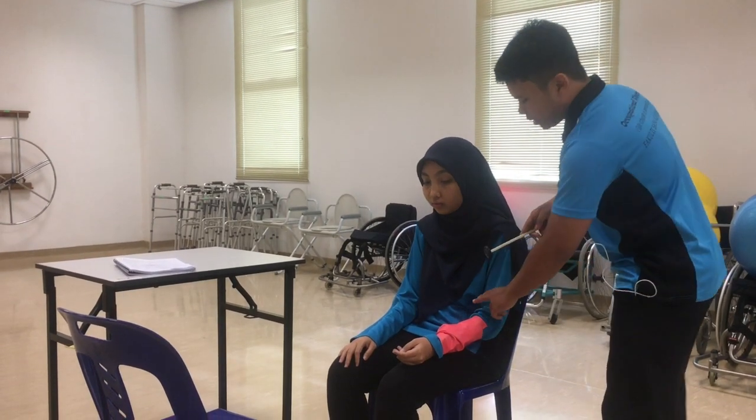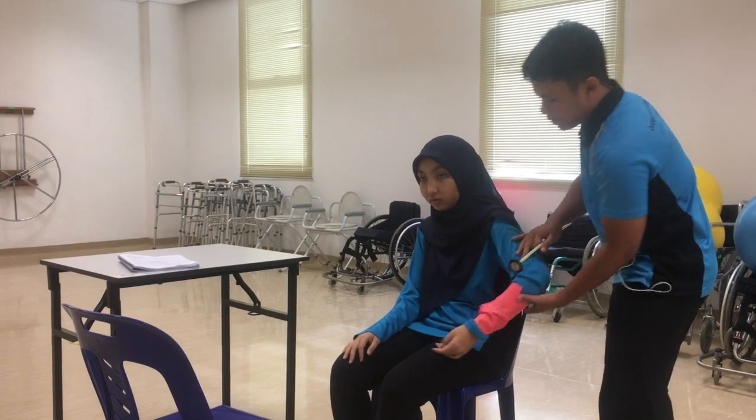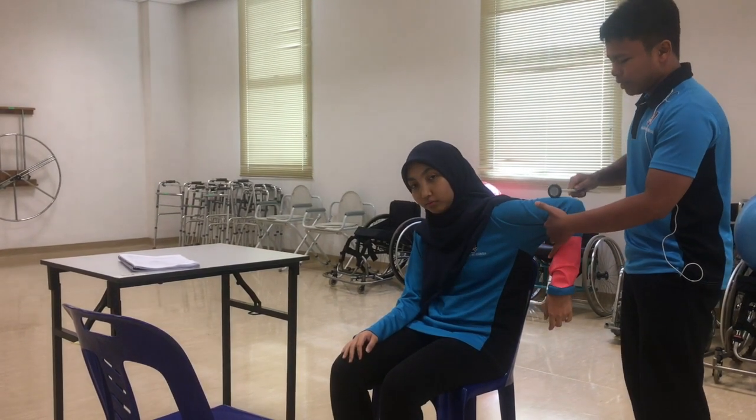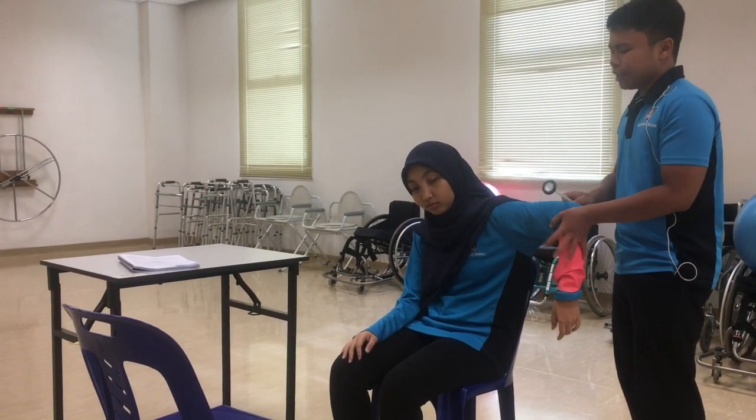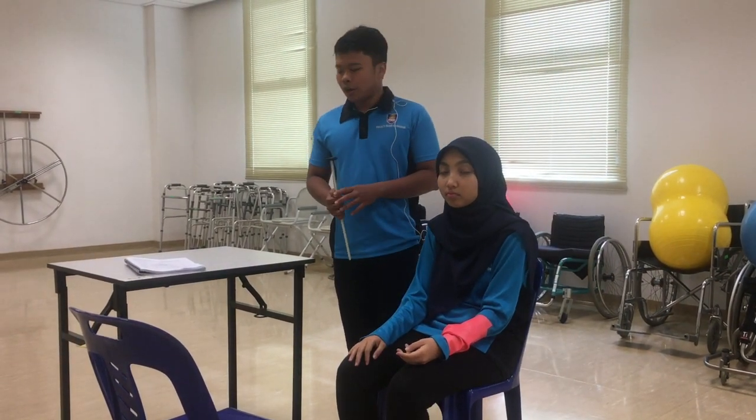Okay, this is the bicep reflex. Okay, good. So next, tricep reflex. Okay, good. So that's the first item of the Fugl-Meyer assessment. Next, we proceed with the second item, which is the volitional movement within synergies. Okay, it has two procedures.